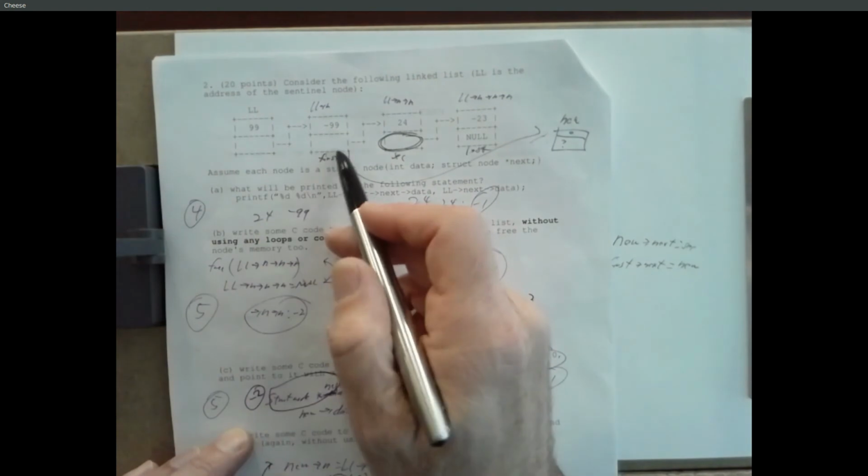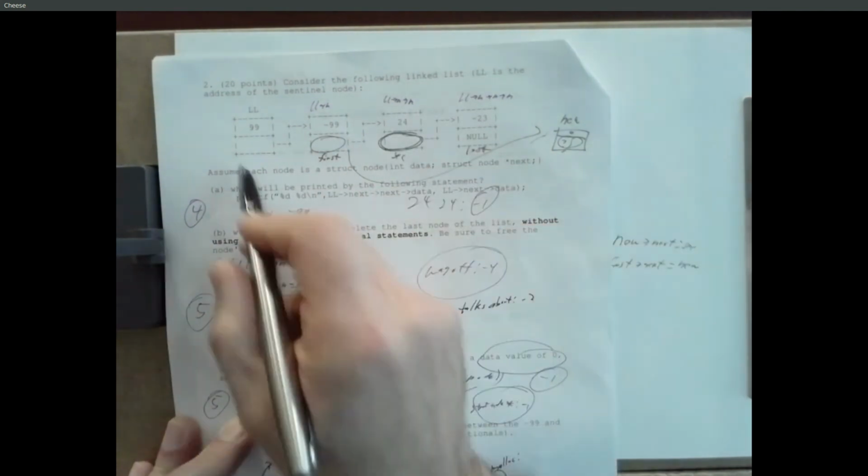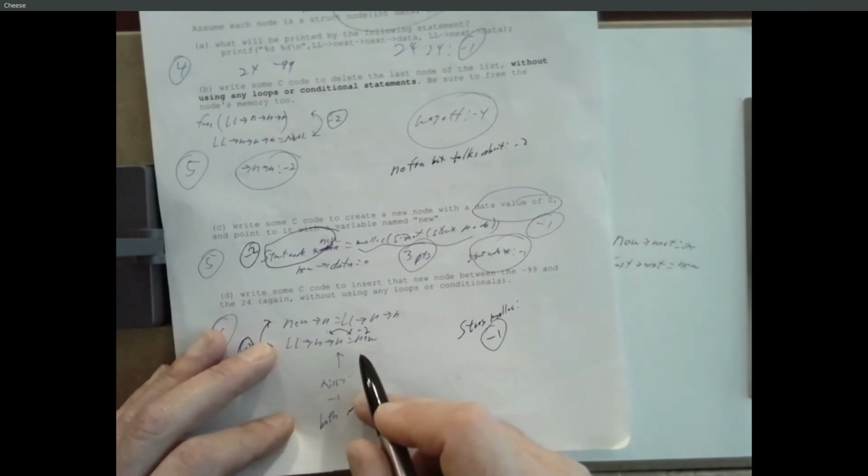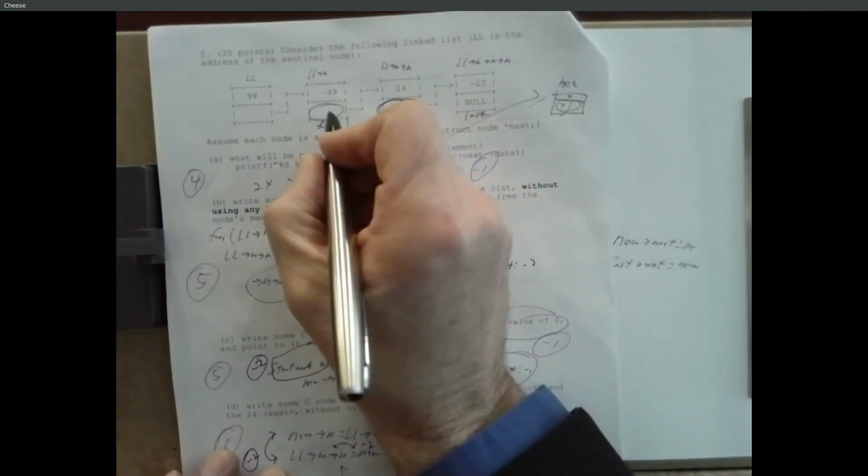If you try to do it without any temporary variables, this first statement is new next. That's this field right here. It is equal to LL next next, that's this node. And then LL next next is equal to new. And you have to do it in that order, because if I do LL next next equals new, and then I set new next equal to LL next next, I'm setting new next equal to new. So I want to use this value before I change it.